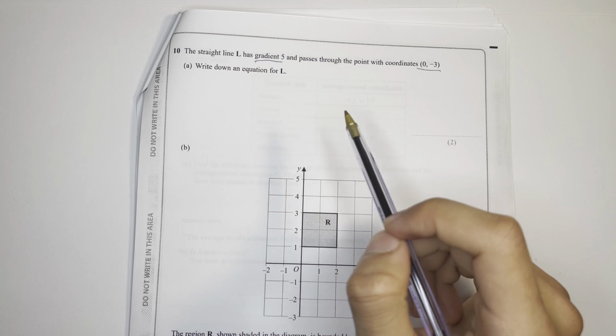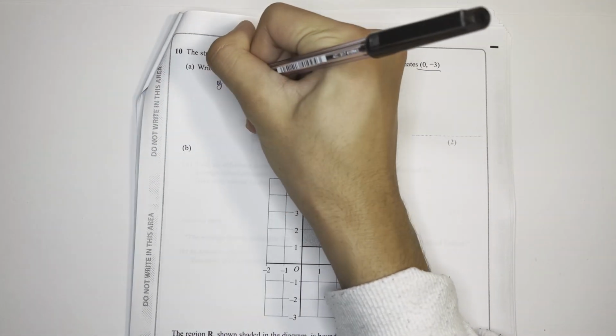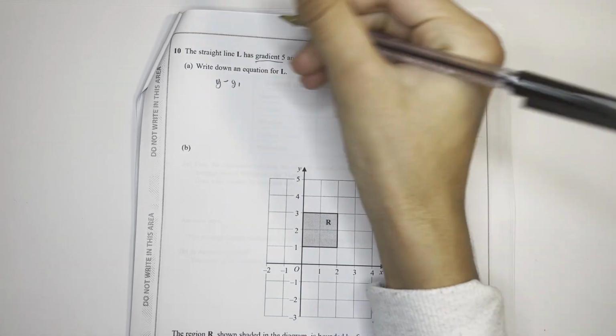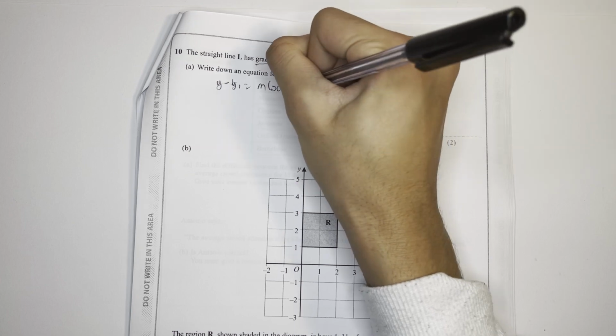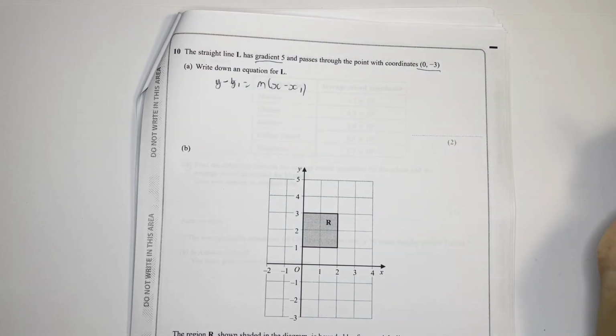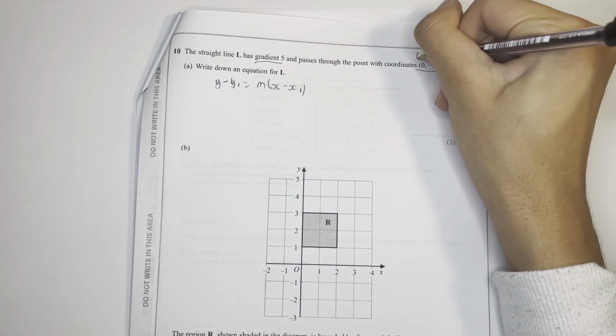There are two methods of doing this, and the first is using the gradient point formula, which is y minus y1 is equal to m, also known as the gradient, times x minus x1. This is when you're given the gradient and the coordinates of one point.